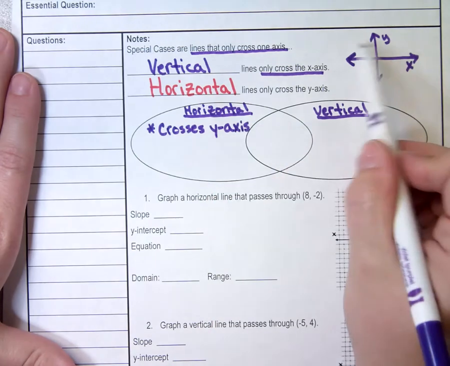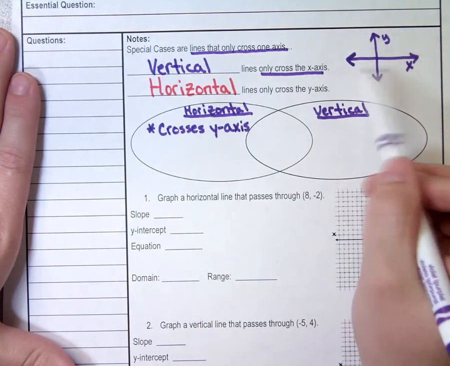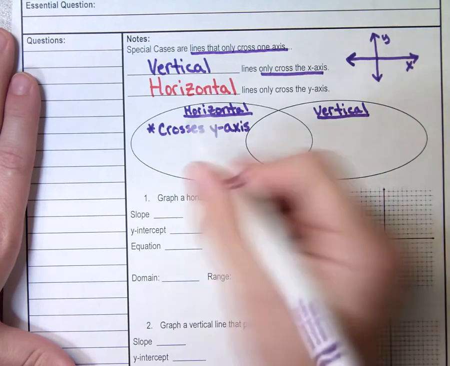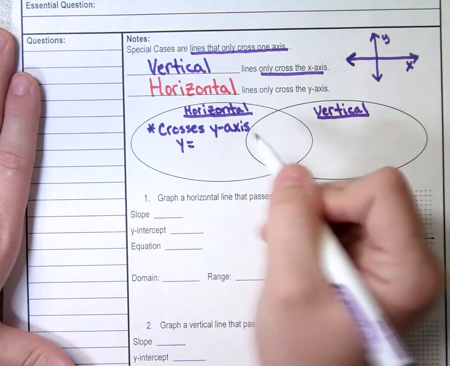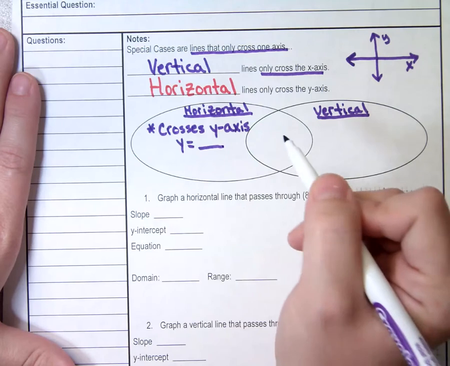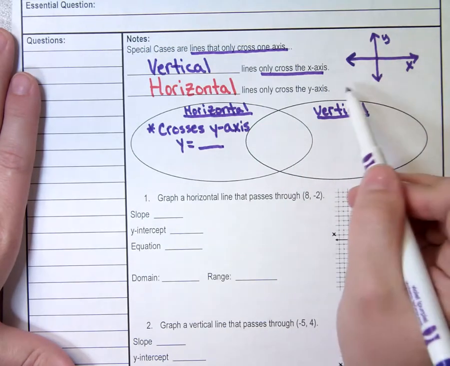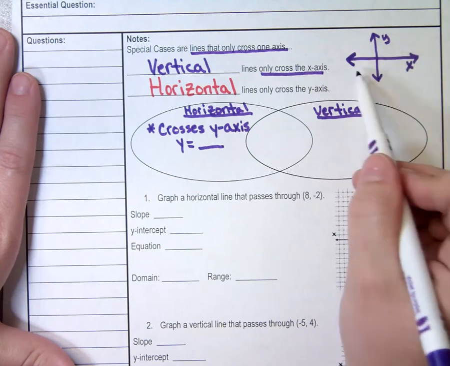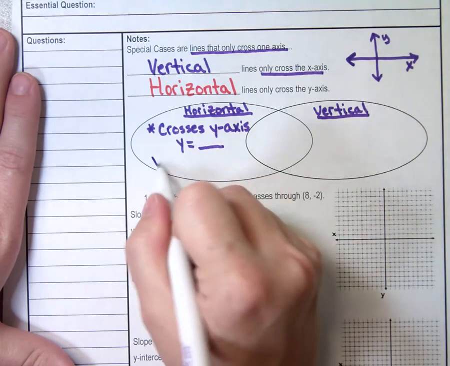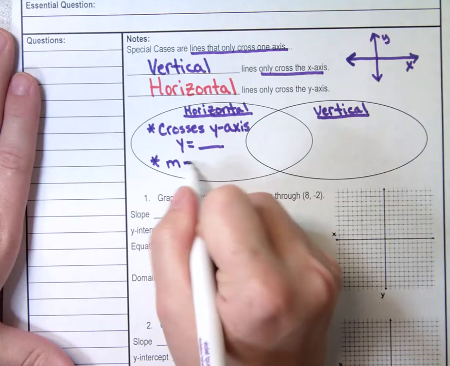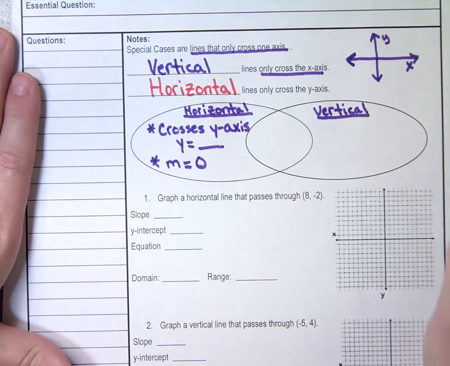Now, if they only cross the y-axis, then they have a special name to their equation, and it would be y equals some number. Okay, and if those are horizontal lines, what kind of slope do they have? 0. So the slope is 0 of all horizontal lines.